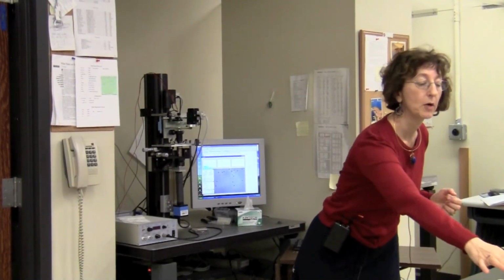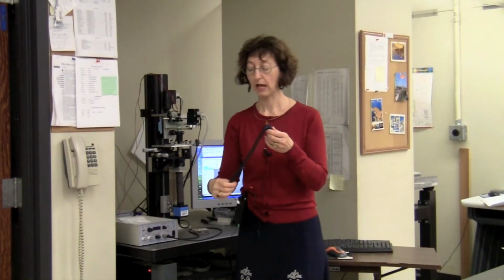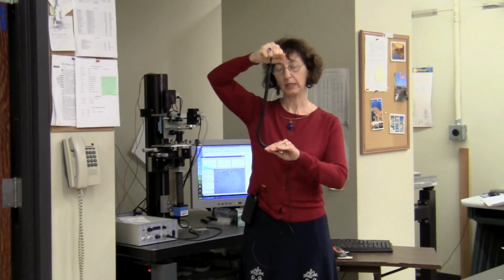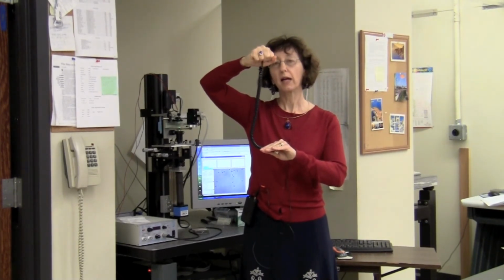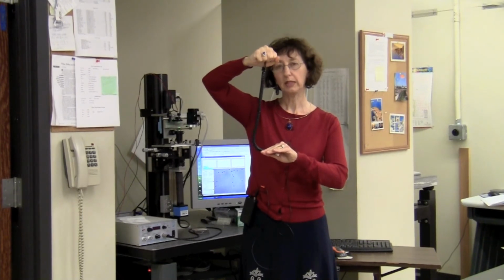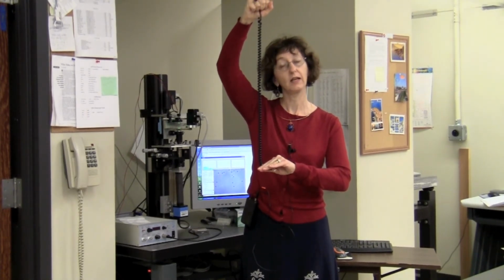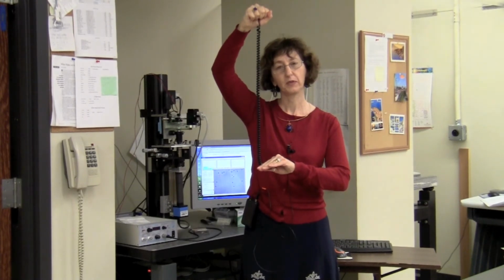Now, these DNA molecules are attached at one end to one surface of the microchamber and at the other end to a magnetic bead. With the magnets, we can pull on the beads and stretch the DNA. That way, we can study the elastic properties of DNA.